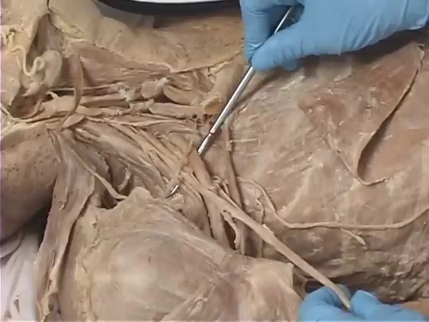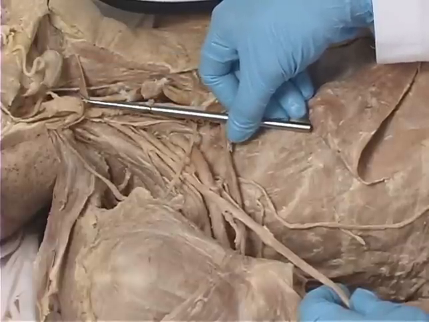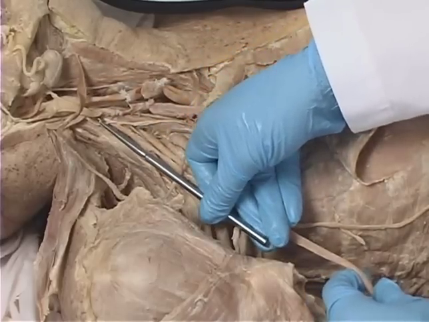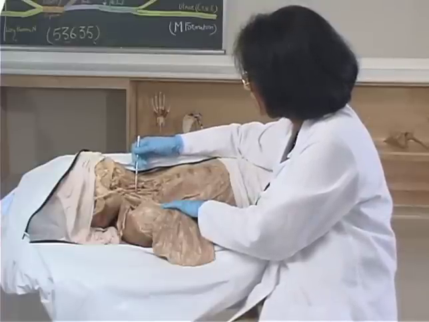So, here is the base of the triangle, anterior border of the triangle, and the posterior border of the triangle. Through this triangle, the roots of the brachial plexus are coming out.